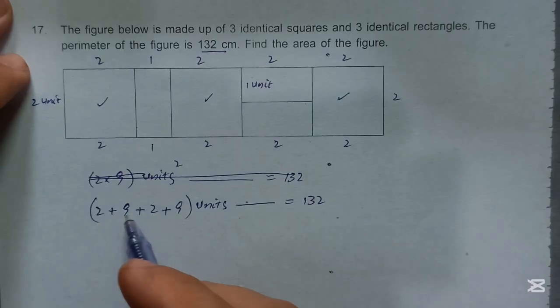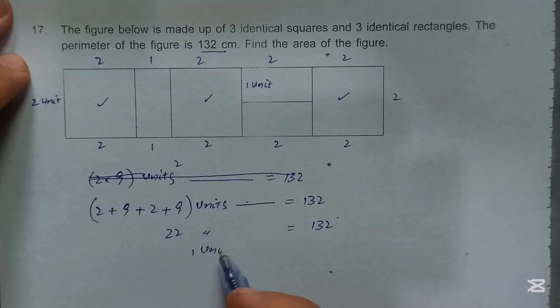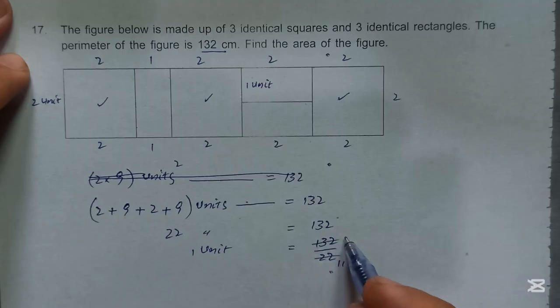So 2 plus 9, 11 plus 11, 22 units will represent 132. And from here, 1 unit will represent 132 over 22. 11 sixes are 66, so 1 unit represents 6 centimeters.